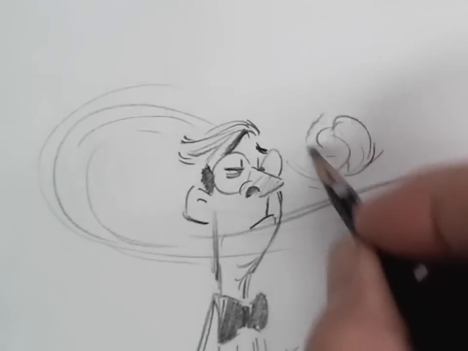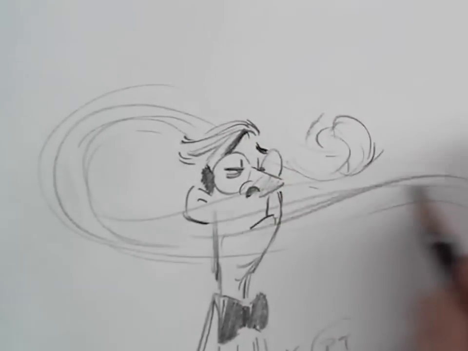See, he doesn't move much, but everything else is. It's going right across his nose.